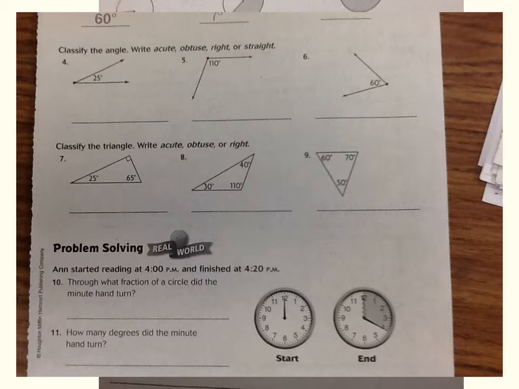And what's a straight angle, everybody? 180 degrees. Perfect. So I know that if this is 25 for number 4, it's way less than 90 degrees, so it's what? Acute.